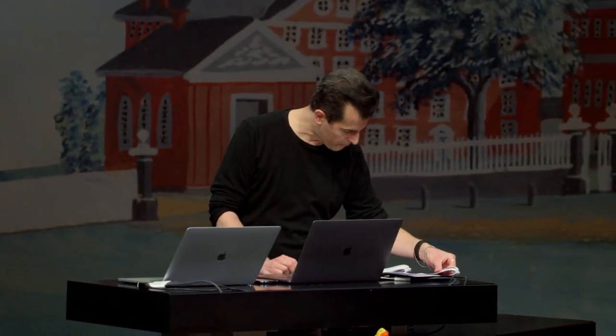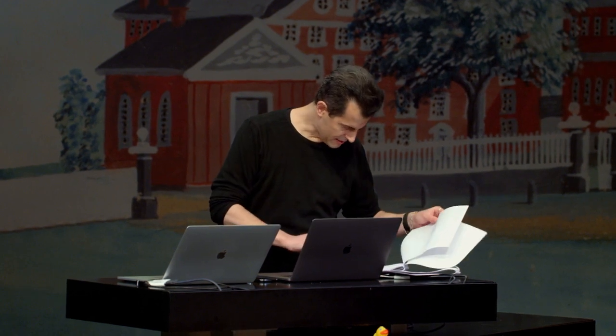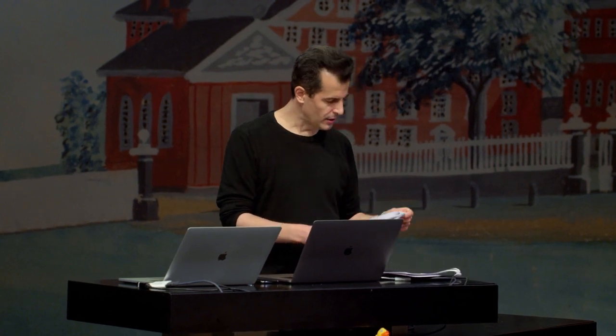So let me go ahead here and whip up a quick program, for instance, that goes ahead and, let's say, prints out the total length of a string.